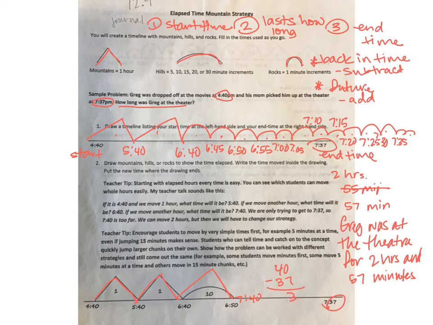So we're going to go back 1, 2, 3. That means we're subtracting. So we could say it was 2 hours, and then an hour is 60 minutes minus the 3 minutes right here, which would be 57.